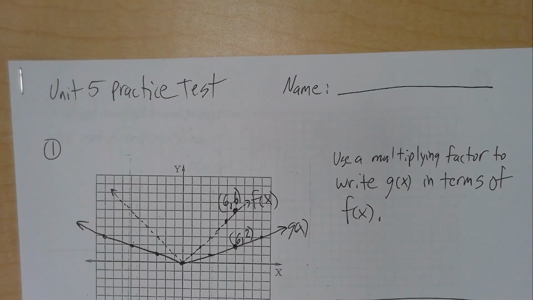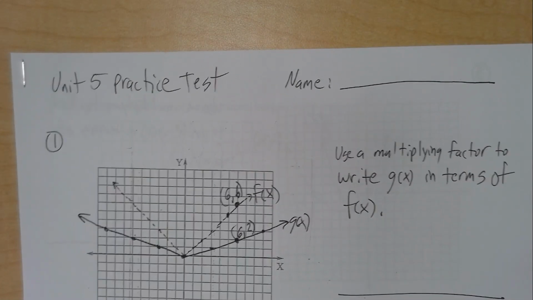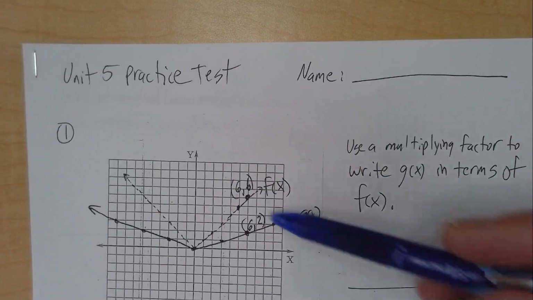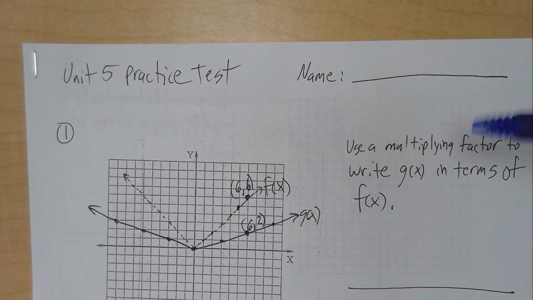All right, welcome to the practice test for Unit 5. We're going to do a couple of multipliers here on 1 and 3. When it flaps its wings here and moves up and down like this, the multiplier is in the front.